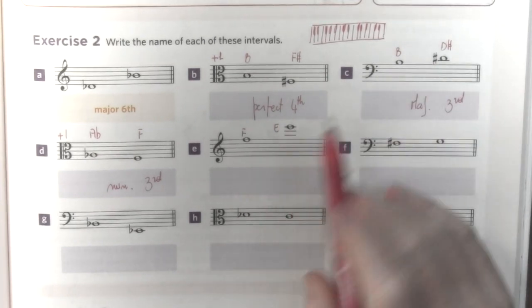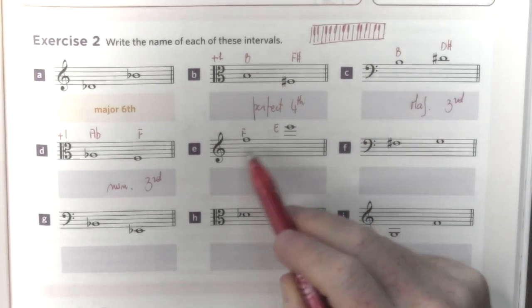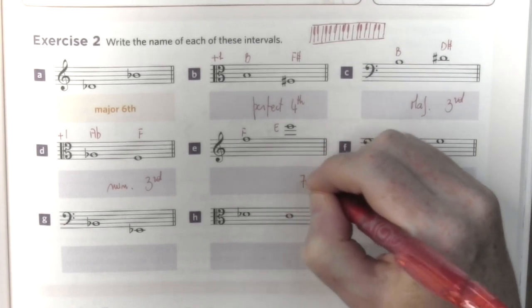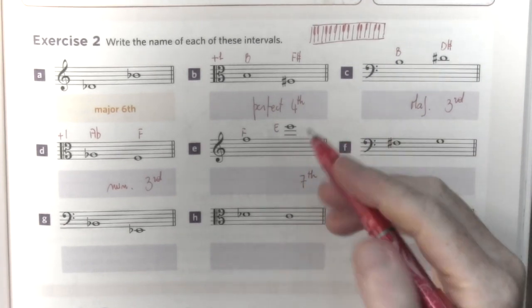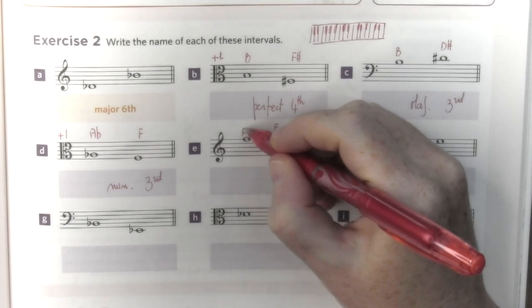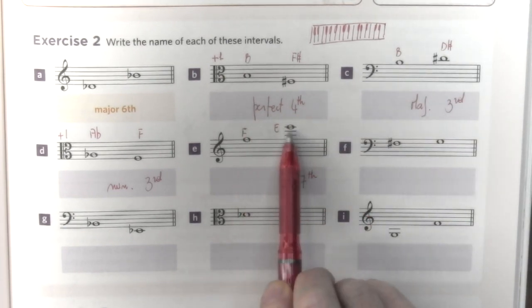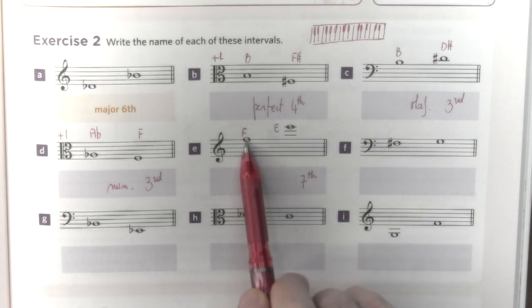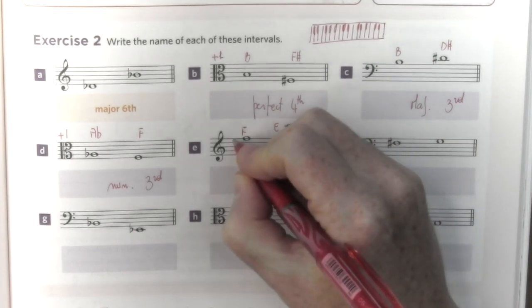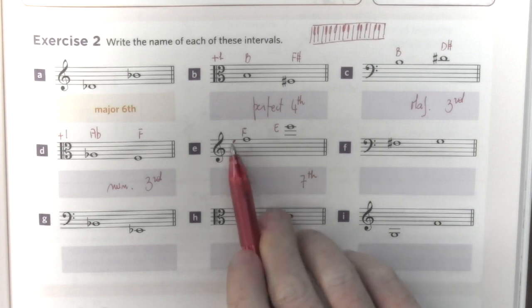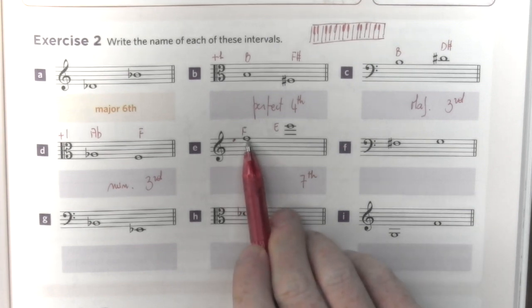Interesting. Fa mi is a seventh. Okay, fa fa is an octave. Fa mi is a seventh. So seventh. Now, I have a system for the sevenths and the sixth. You flip over the interval. So instead of fa mi, we consider mi fa. Mi fa is a second.